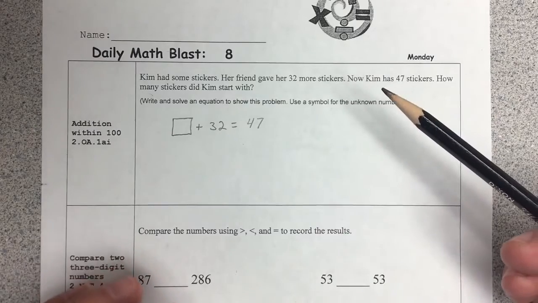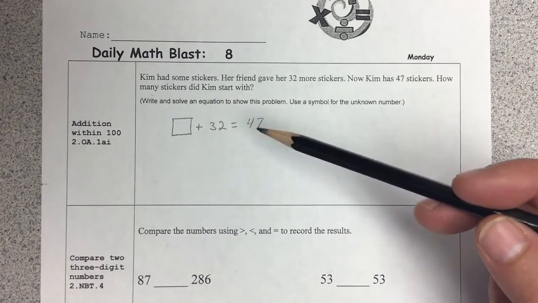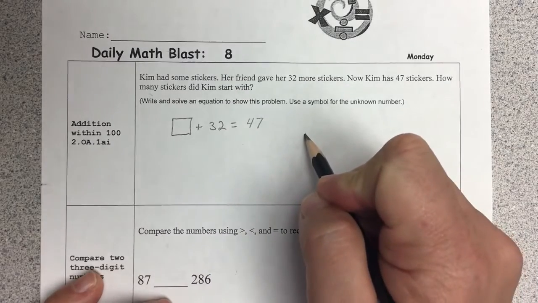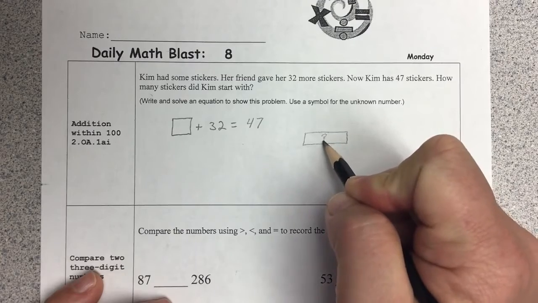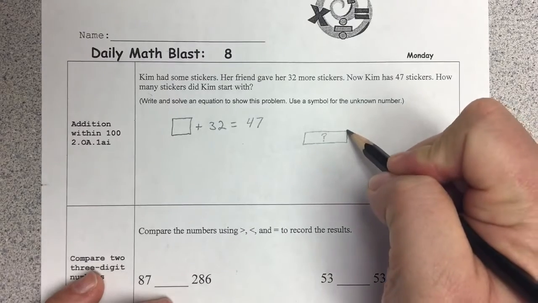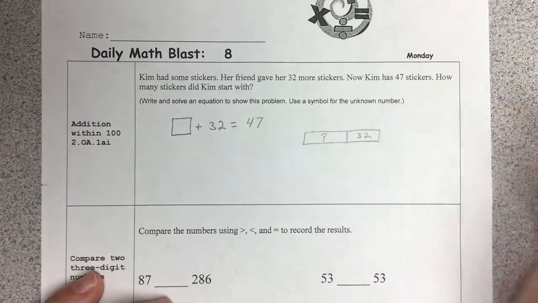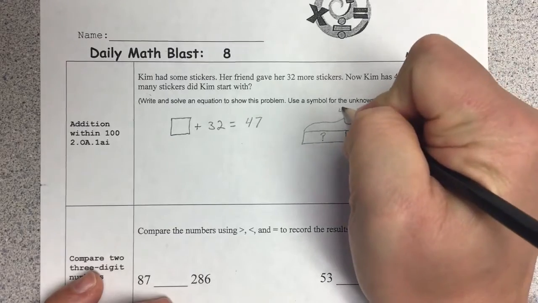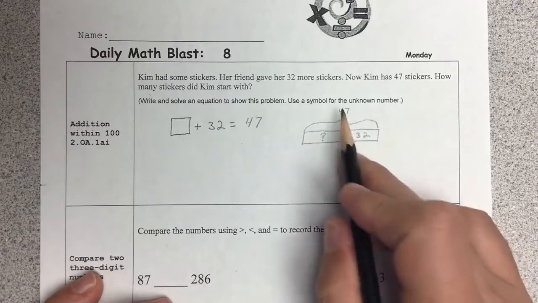Now there's lots of different ways that I can do this. I'm going to draw a quick tape diagram to analyze the problem and decide what method to use. So I have my mystery box. So right there, I put a question mark in the mystery box because I don't know how long that was. Plus 32. So if I extend it out and I added 32, it equaled 47. So I started with some stickers, I gained 32 more, and it equaled 47.